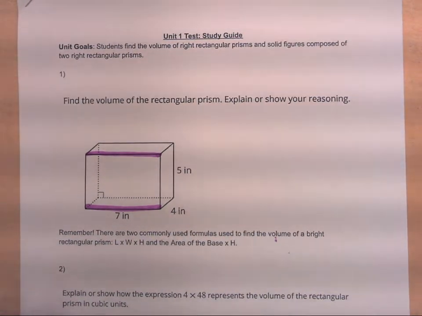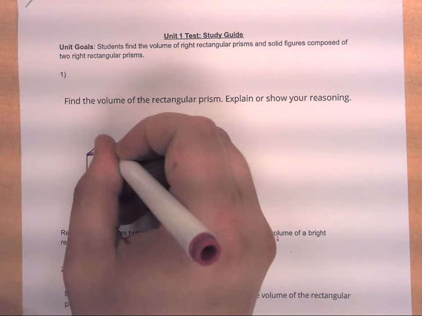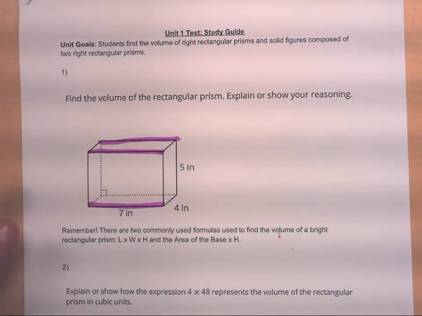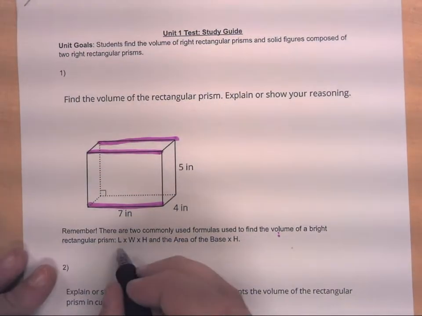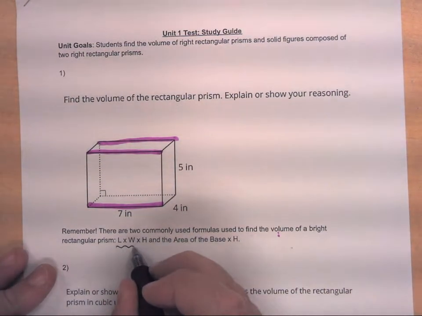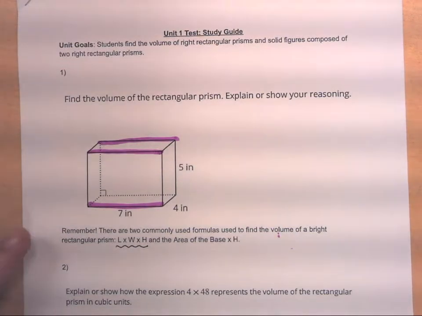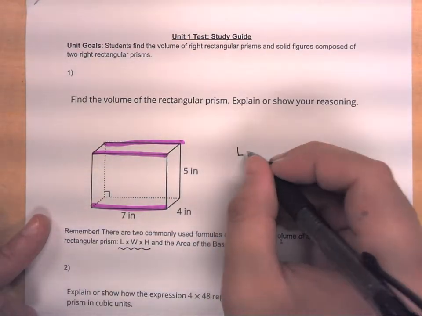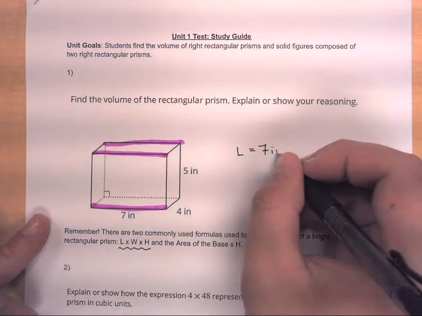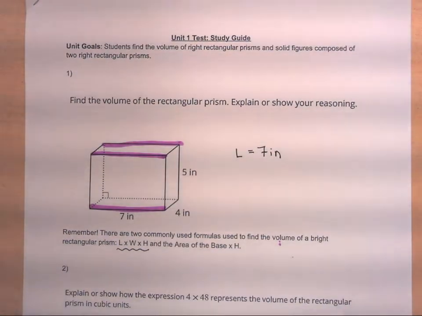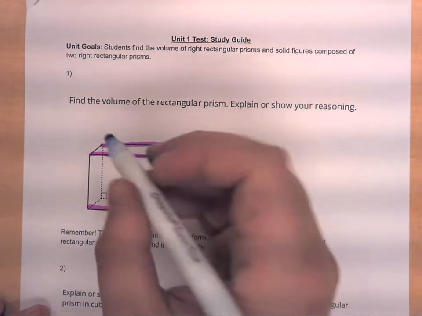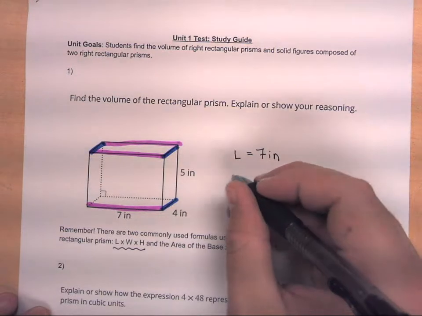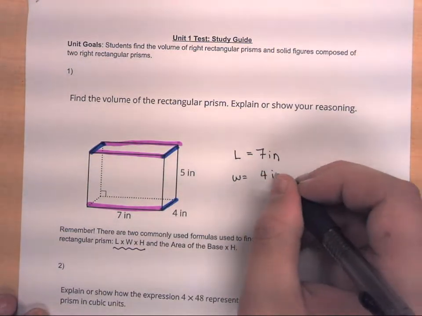So what I've done is I have highlighted the part of the prism that I'm going to be calling the length, because I'm going to be using this formula here, length multiplied by width multiplied by height, to find the volume. So the length is 7 inches. Next I need to determine the width, which I've highlighted in blue. The width is 4 inches.